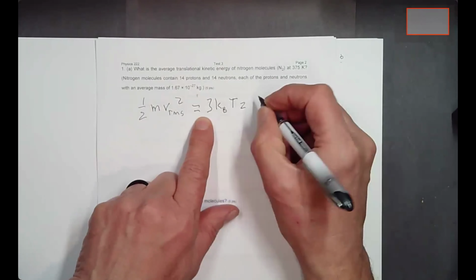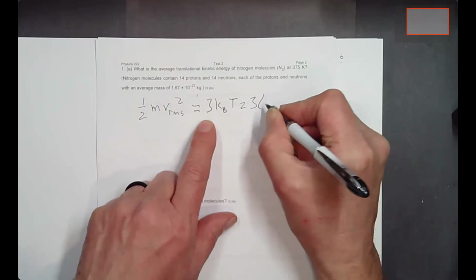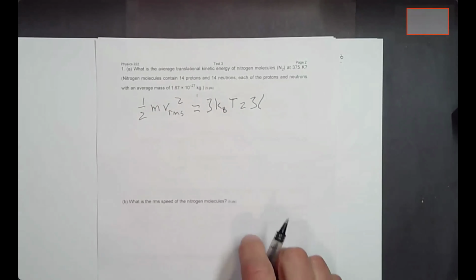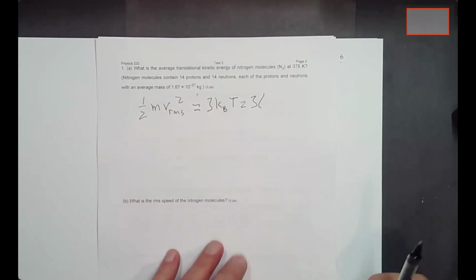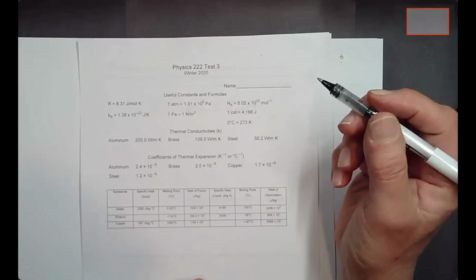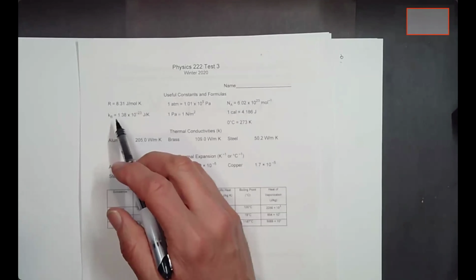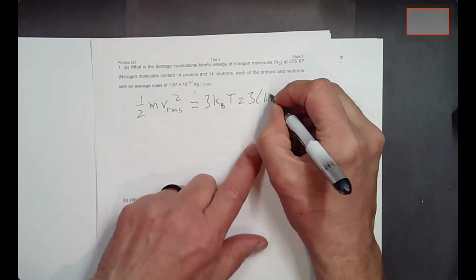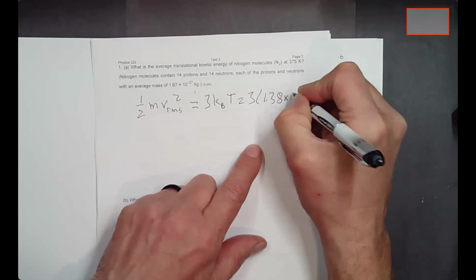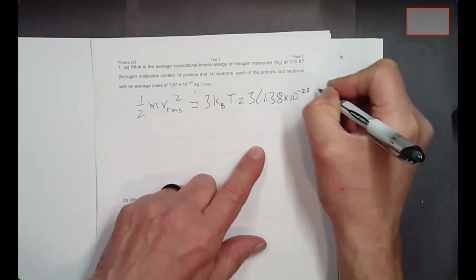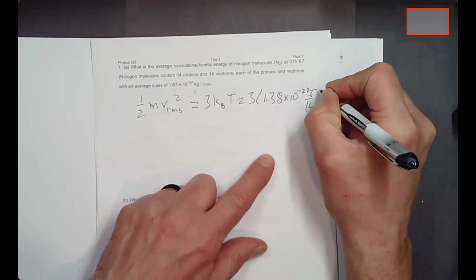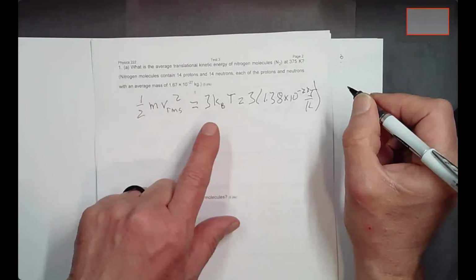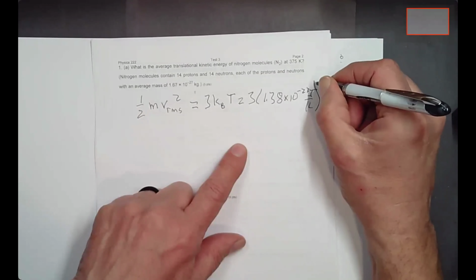So you'd have 3 times Boltzmann's constant, which I thought I printed off, but it's on the front of the test. There it is: 1.38 times 10 to the minus 23rd joules per Kelvin. And that's the k. And then the T in this case was 375 Kelvin.